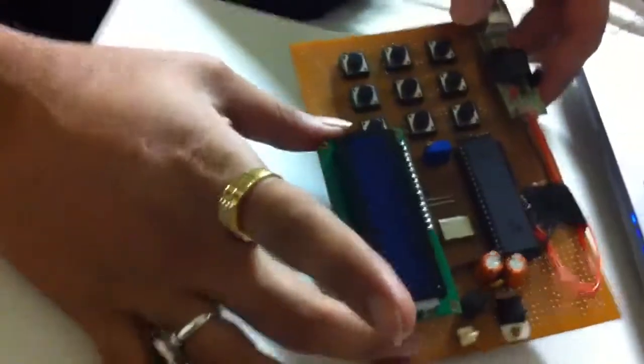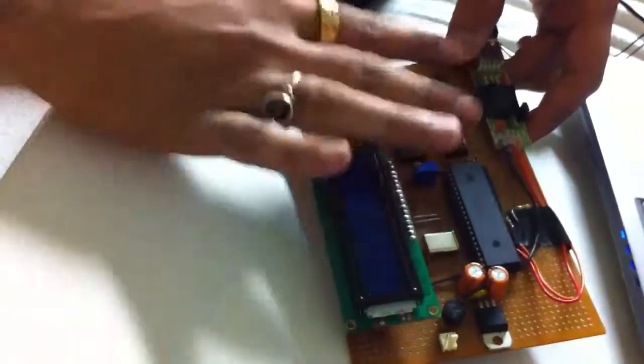Hi, this is Mihir Kikani, and I am doing a project on USB serial communication. This is my microcontroller hardware with the LCD and the keypad, and I'm communicating between this hardware and my laptop with the help of this USB cable.